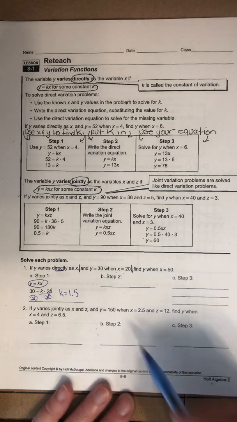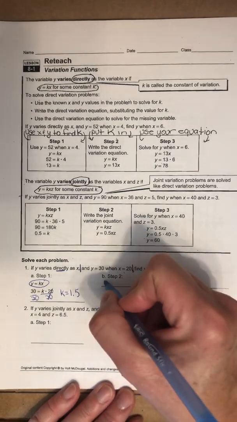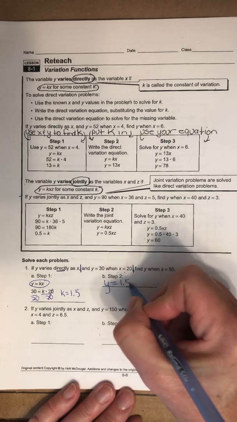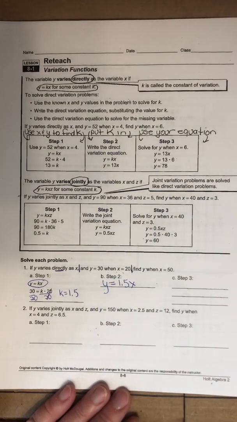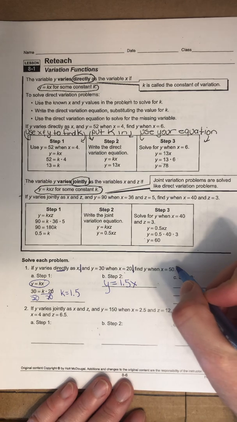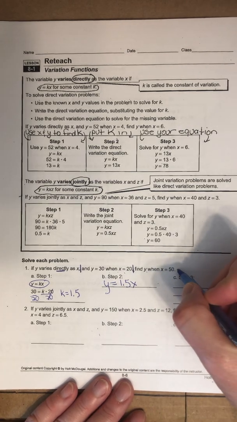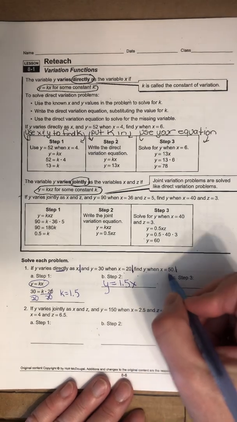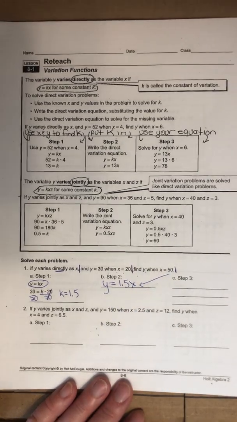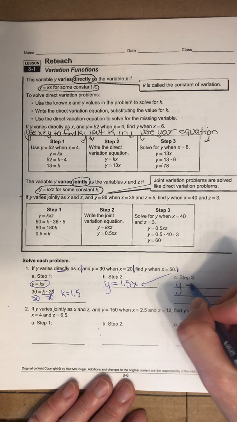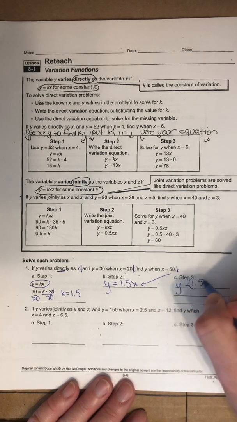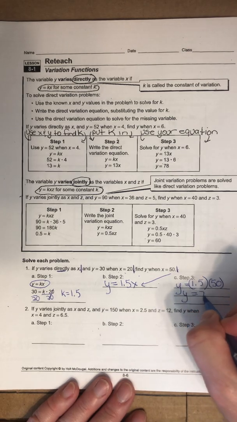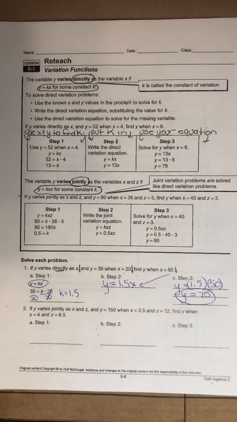The next thing we do, super easy, just update your equation. Y equals, we now know k is 1.5 times x. Okay, the last thing they'll do is give you a variable and ask you to find the other. Now you use your equation. Find y when x equals 50. So we need to put our 50 right in for x. Y equals 1.5 times 50. Y equals 75, and we are done.